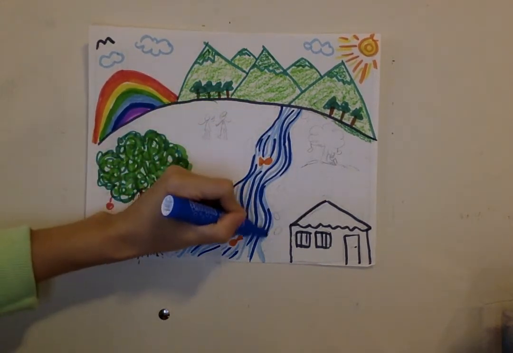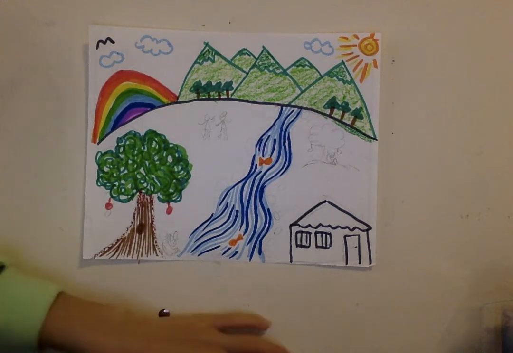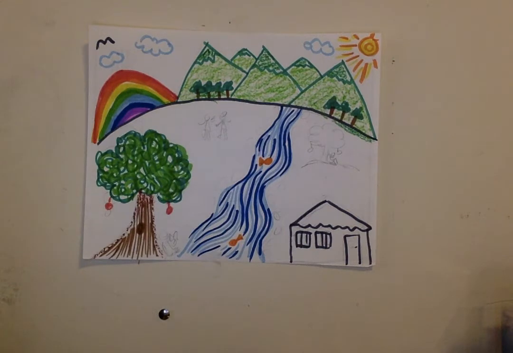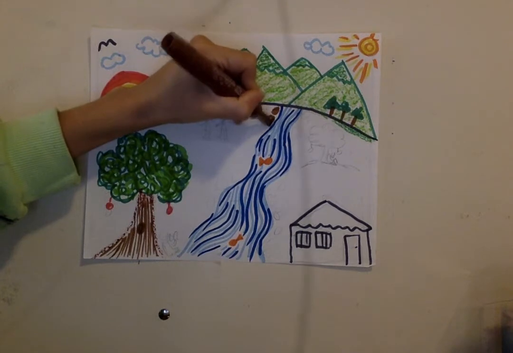So I always like to use more than one color. And I had some rocks that I put to the side. I sketched out some rocks, like there's a pathway. So I might make my rocks brown, just to give some earthy color.